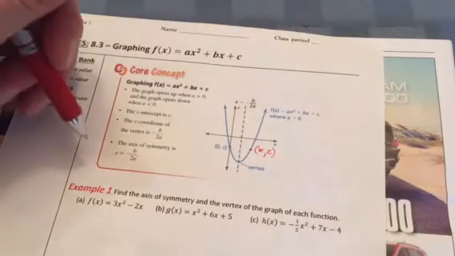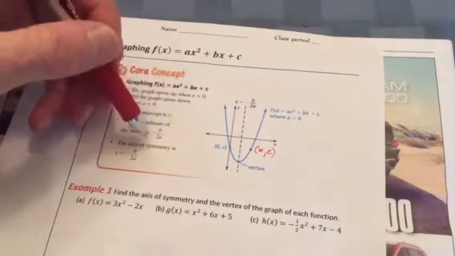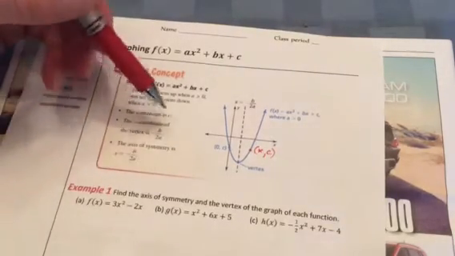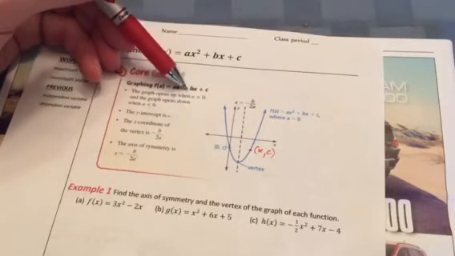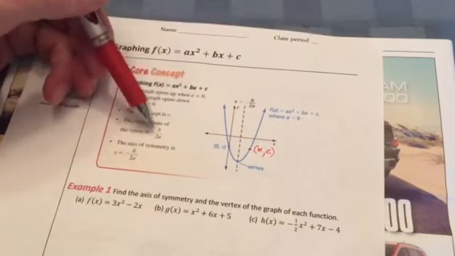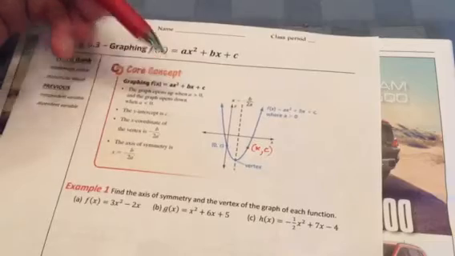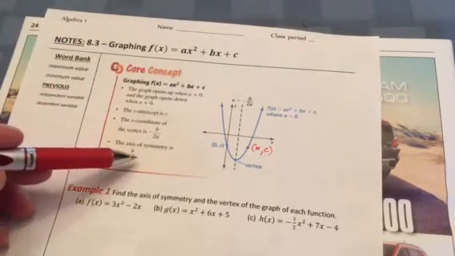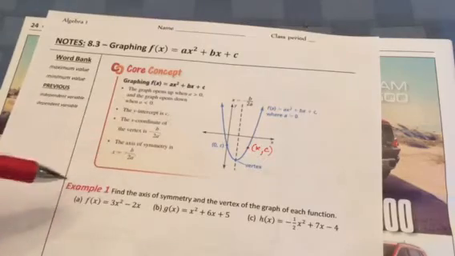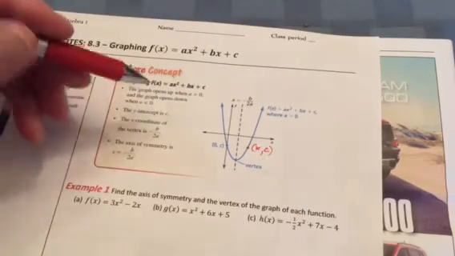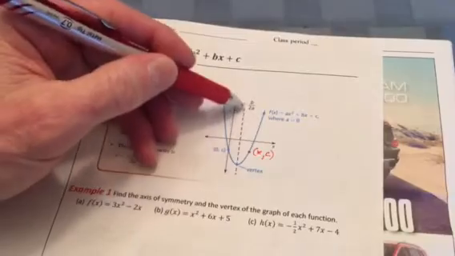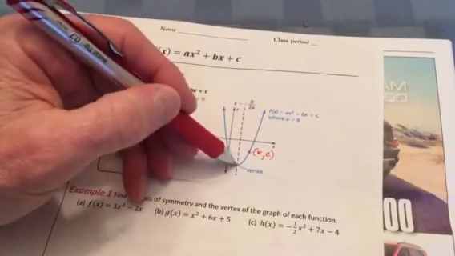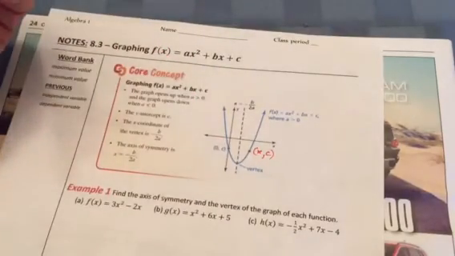All right, now the axis of symmetry, we have a little formula for that, and we're going to take the opposite of b and divide it by 2 times whatever a is. Okay, so the axis of symmetry is right here. Now you may notice that the vertex is always on the axis of symmetry.